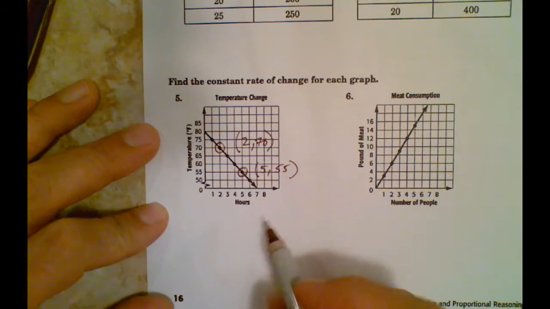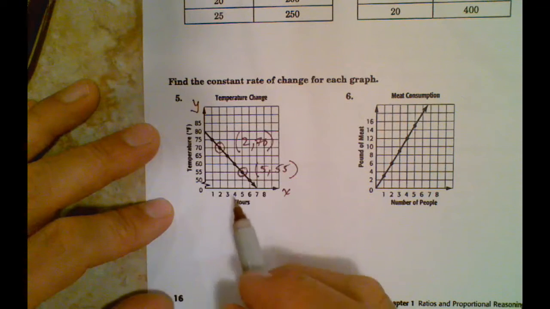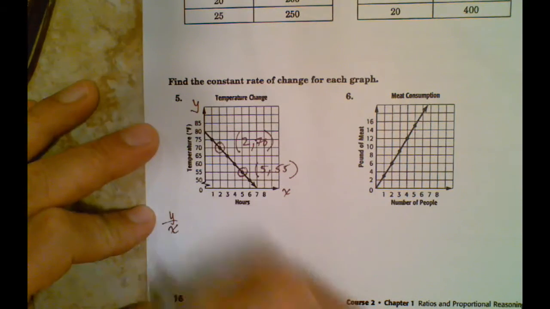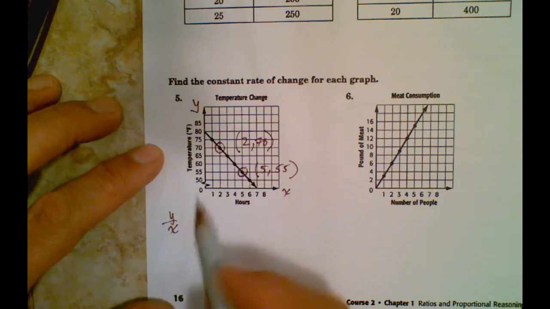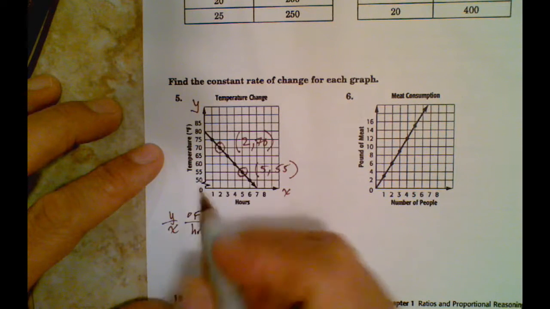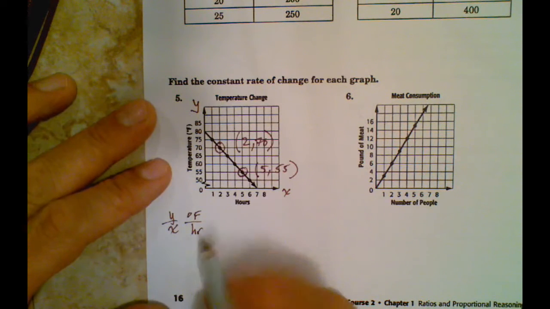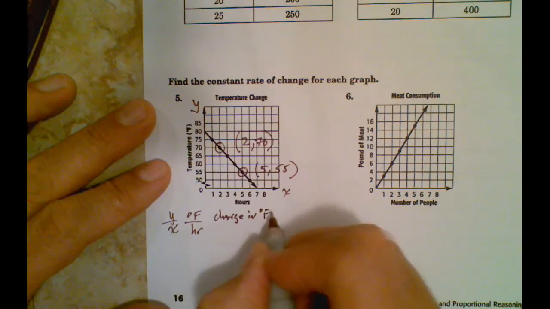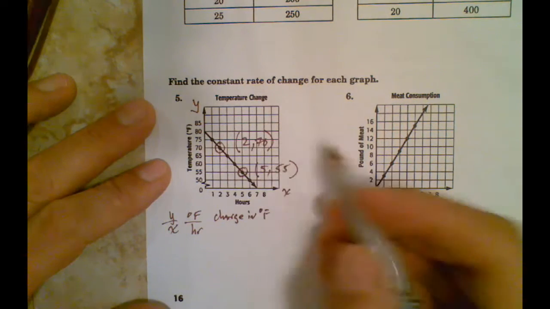So this is my x-axis, this is my y-axis, and again, they're not telling me how to set up, but I'm going to use the y over the x. That is almost always a smart thing to do. In this case, I'm going to have degrees Fahrenheit over hours, sort of like the temperature, how many degrees per hour. That sounds like a rate. So I need to look at the change. So what's the change in degrees F? Well, I'll go from this point here to this point here. So that means I go from 70 to 55.